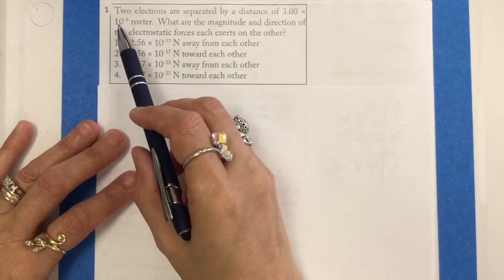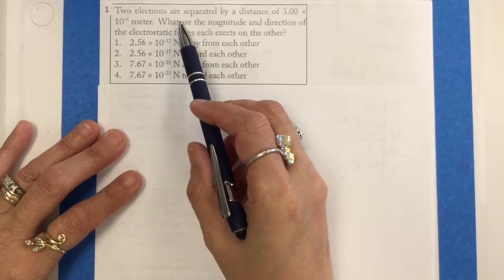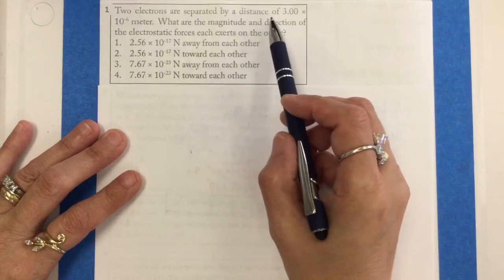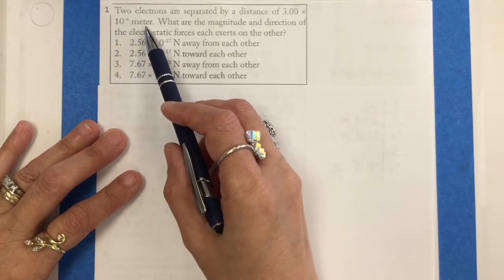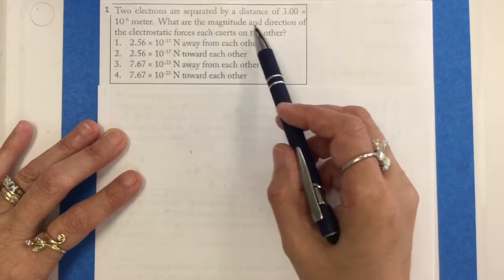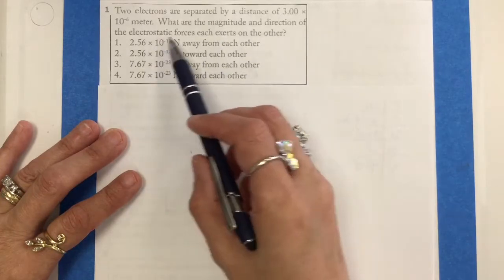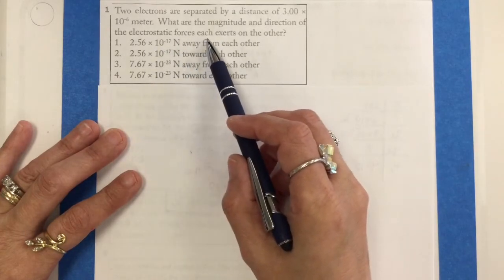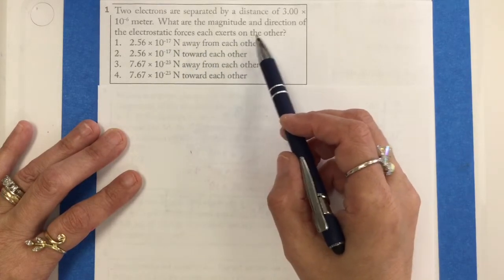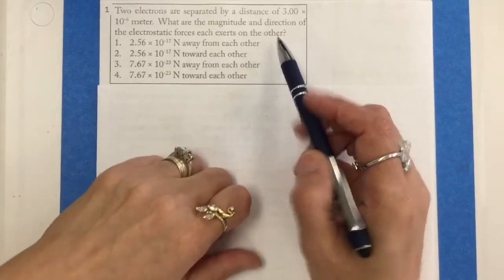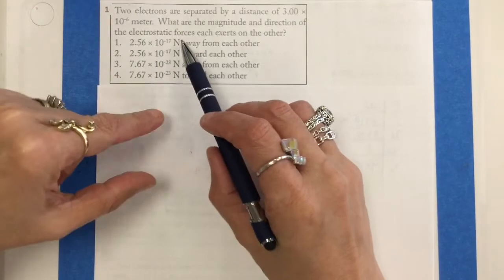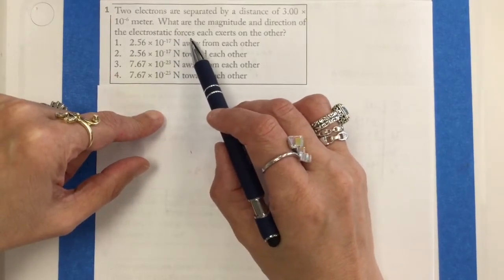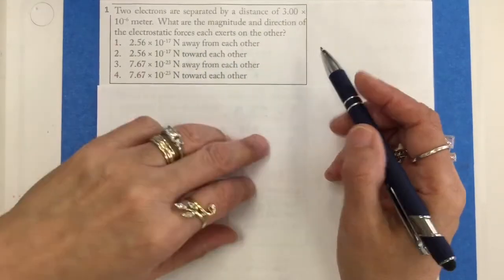Test review for electrostatics. Problem number 1. 2 electrons are separated by a distance of 3 times 10 to the minus 6 meter. What are the magnitude and direction of the electrostatic forces each exerts on the other? So, a couple of clarifications here. There are 2 electrostatic forces acting on both electrons.